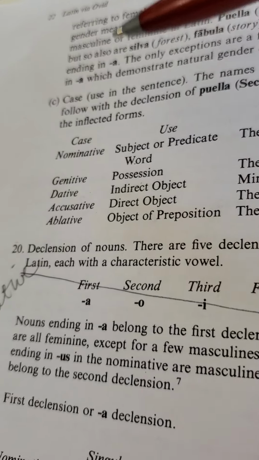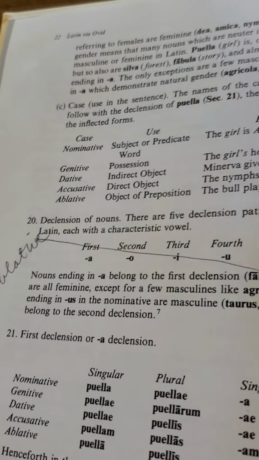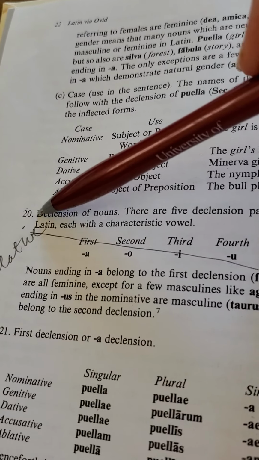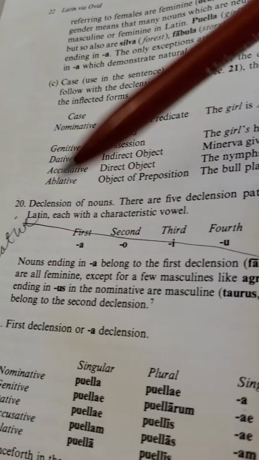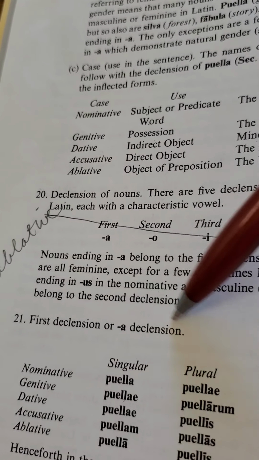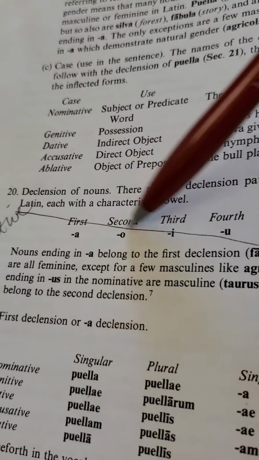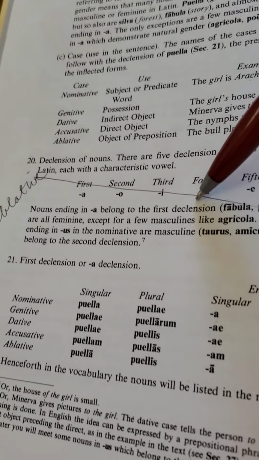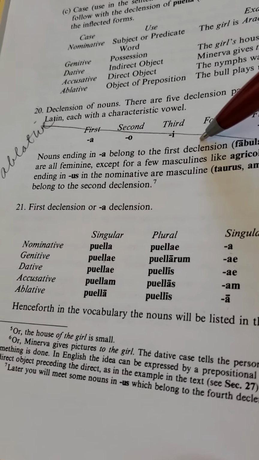Okay, so read over that. The book is really good at explaining. So you can just mark out section 20. It goes over all the declensions, but it's not a very helpful chart. It's kind of confusing, so just mark through it and skip it. We don't really need that right now.